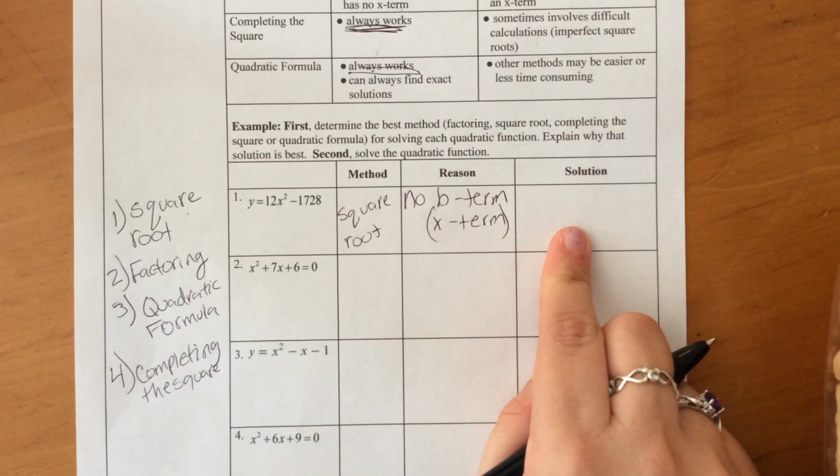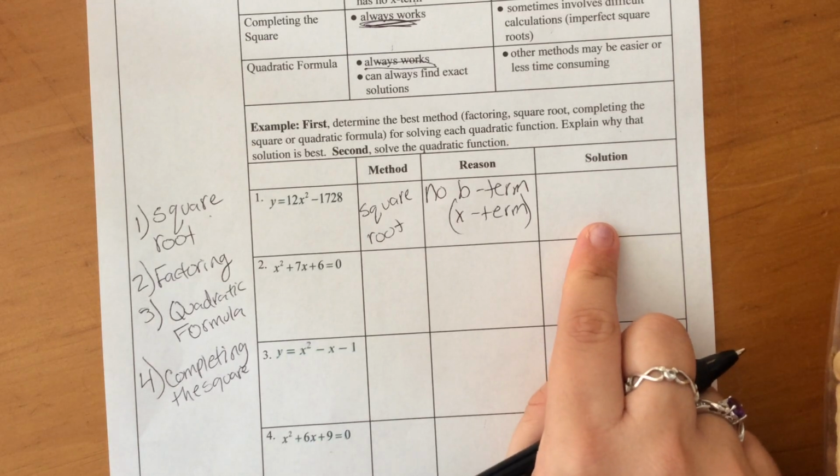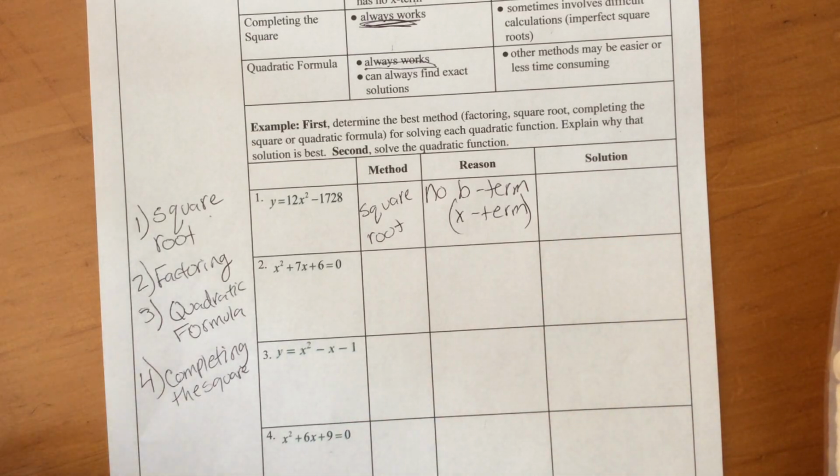And then now we need to solve it. So we solve it by taking the square root. But first we have to divide everything by 12. So I would go ahead and do that right now. Go ahead and pause the video and do it.